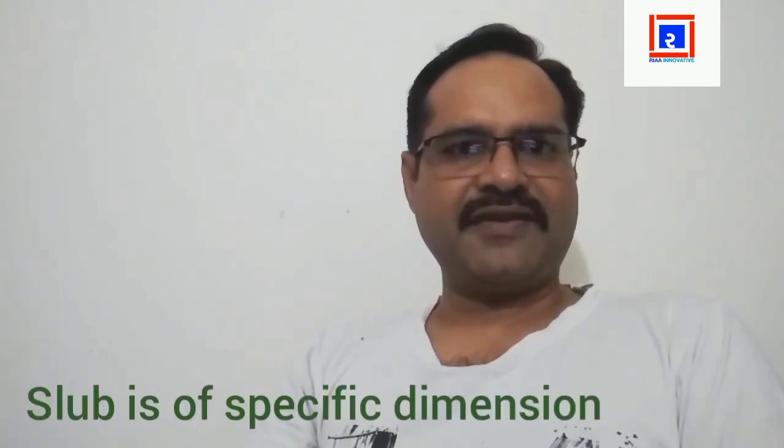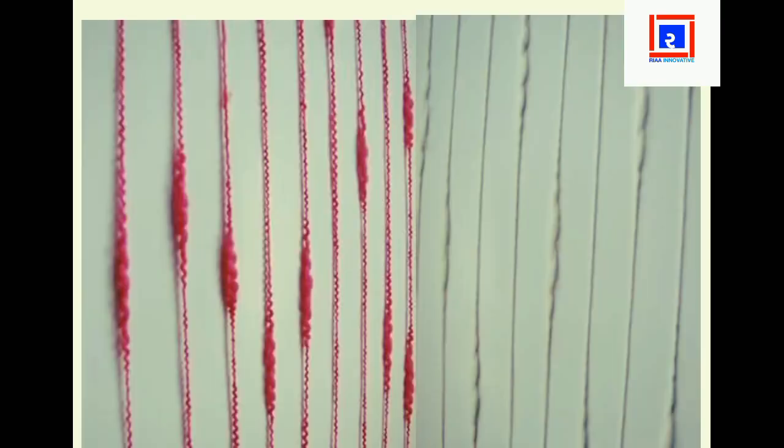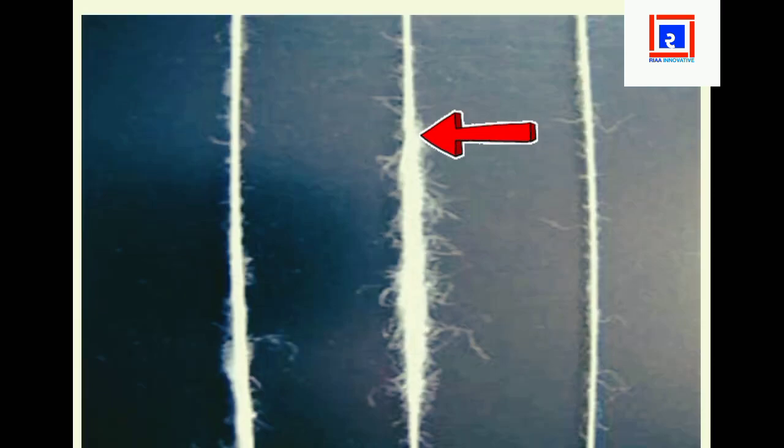Slub yarn is a value-added product in textiles. Yarn having diameter difference with a specific dimension intermediately is called slub yarn. Slub yarn, a value-added product: yarn having different diameter intermediately with a specific length across the yarn. This yarn can be used in warp or weft or both warp and weft to give fancy.